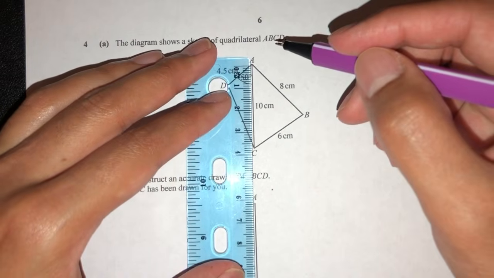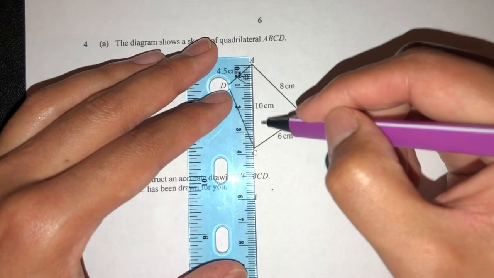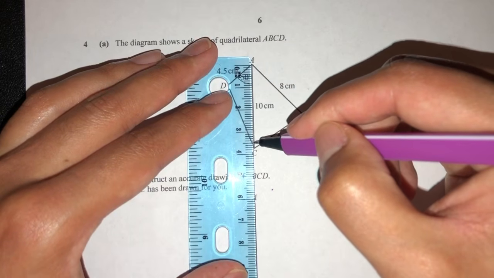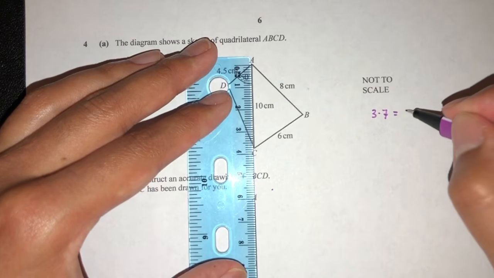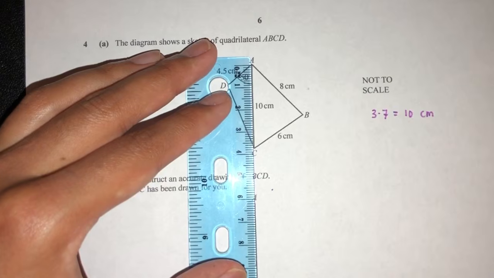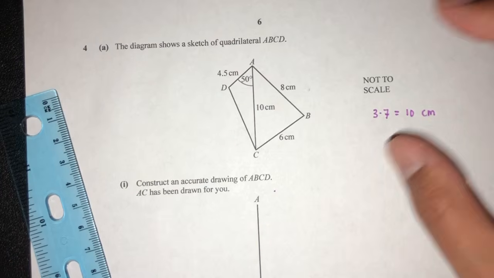For example, I do realize that this is equal to 3.7, and 3.7 is equal to 10 centimeters. So let's use ratio. Obviously, that's not the way you should do the question. I'm just trying to give you guys another option to see what's possible, right?